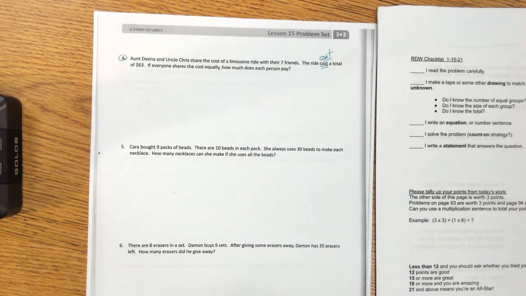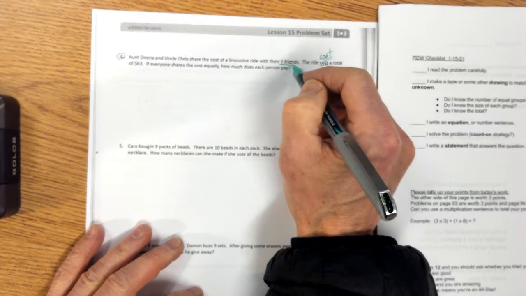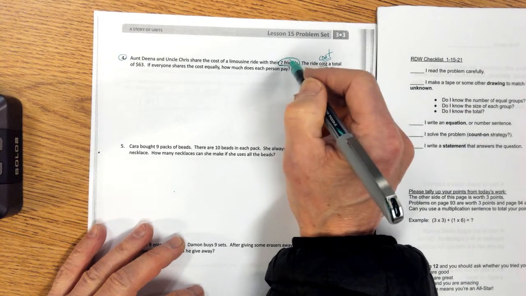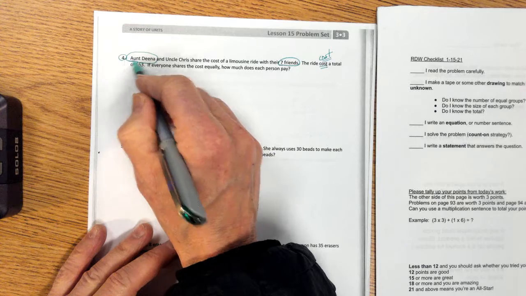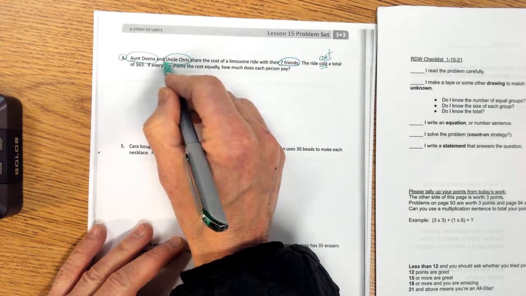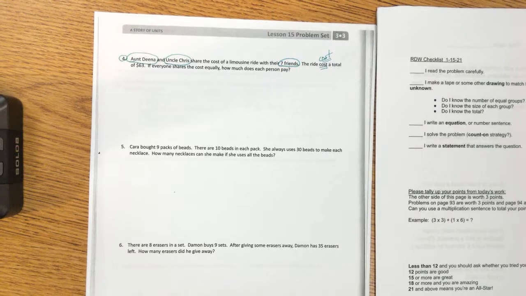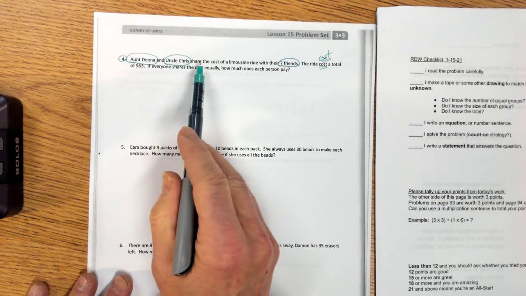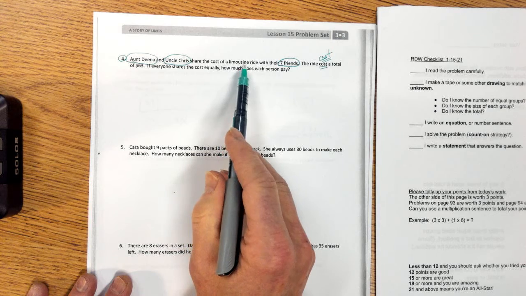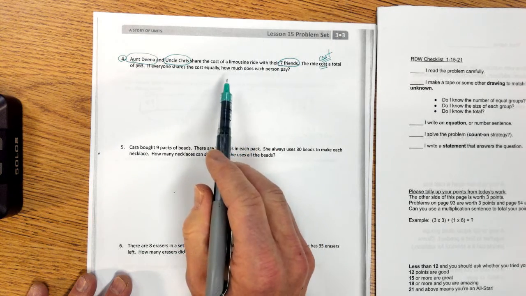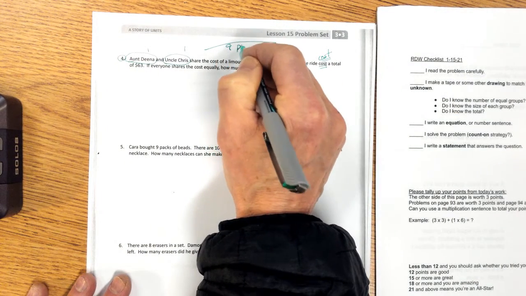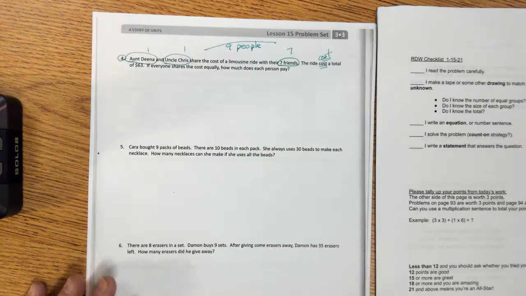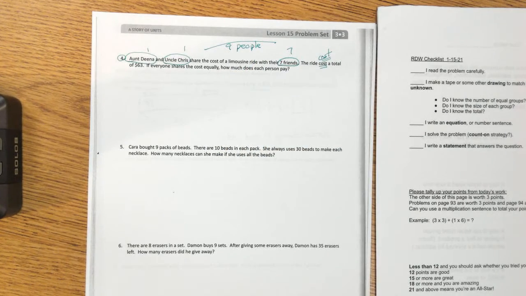Now, this is a little tricky, and I'll tell you why. When we think about how many people there are, we know that there's 7 friends, right? But are they included? Is that an 8th person? Is Aunt Dina an 8th person? And is Uncle Chris number 9? I want to read it again. See what you think. Aunt Dina and Uncle Chris share the cost of the limousine ride with their 7 friends. I think it is. I think that 7 and 2 make a total of 9 people. And I think that that's the first most important thing to notice.